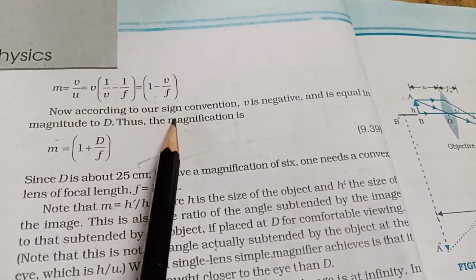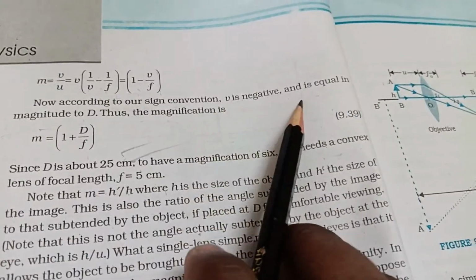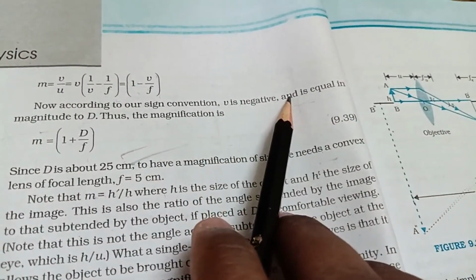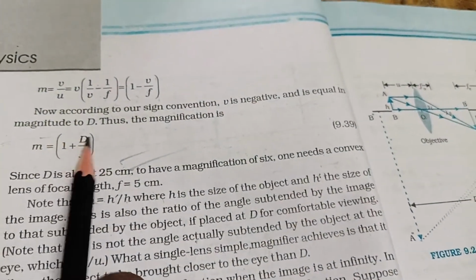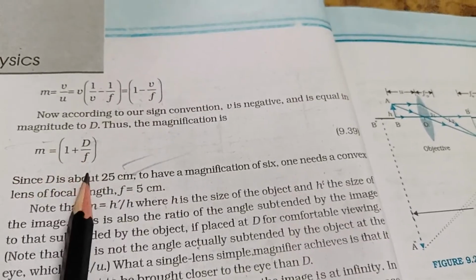Now, according to our sign convention, v is negative and is equal in magnitude to D. Thus, the magnification is m equal to 1 plus D upon f.